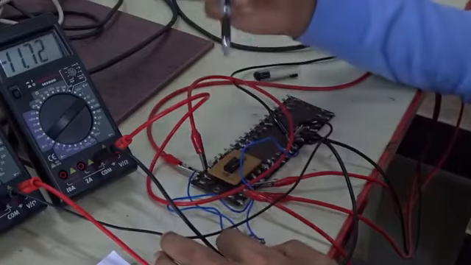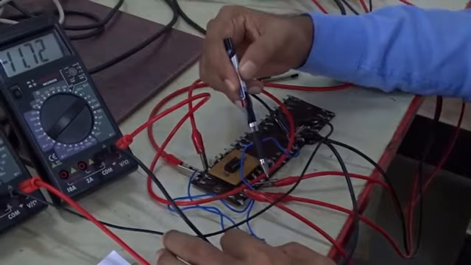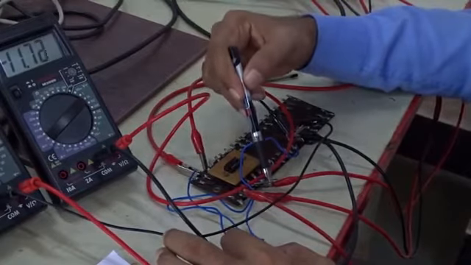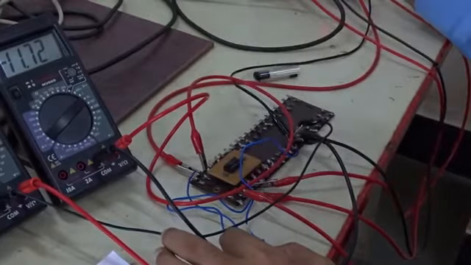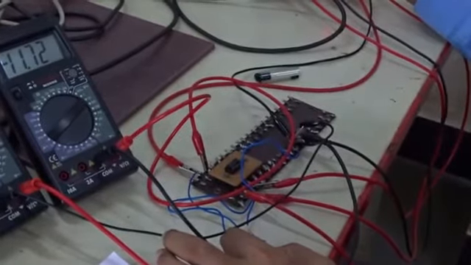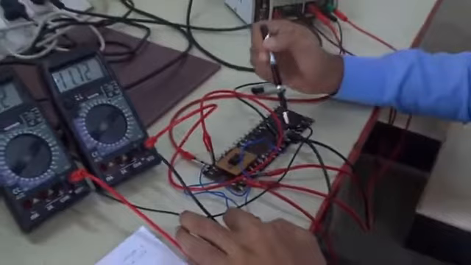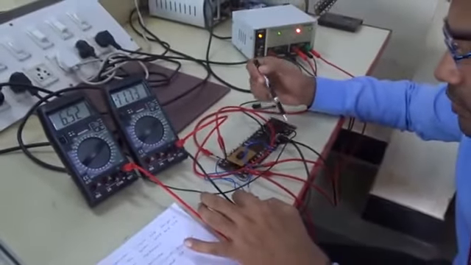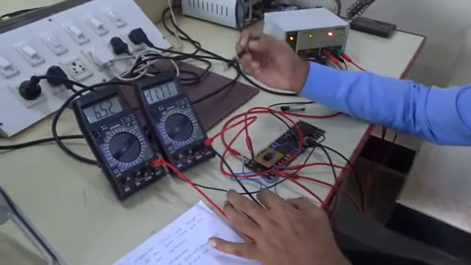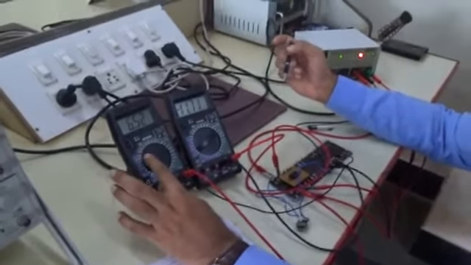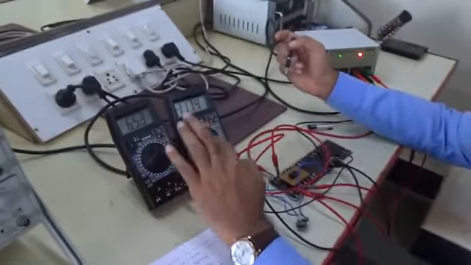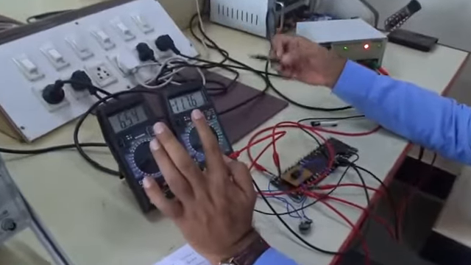This is the potentiometer. And pin number 3 is the non-inverting input, which is connected to 5 volt, and the negative of that is connected to ground. This is a common point where all the ground terminals are connected. Now as I mentioned, two multimeters are used here. This one checks the input voltage, and this one checks the output voltage.